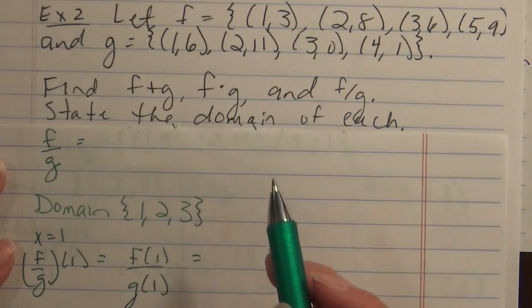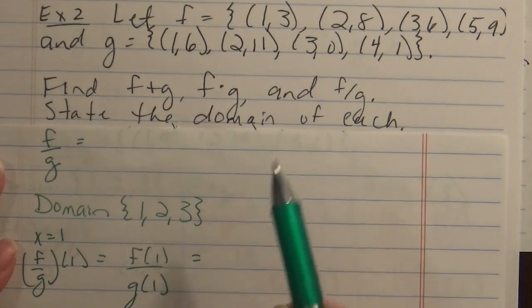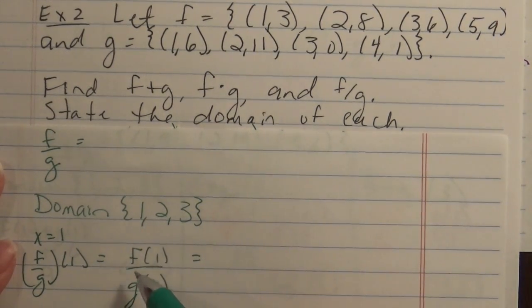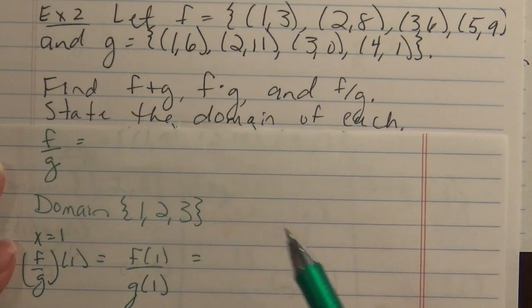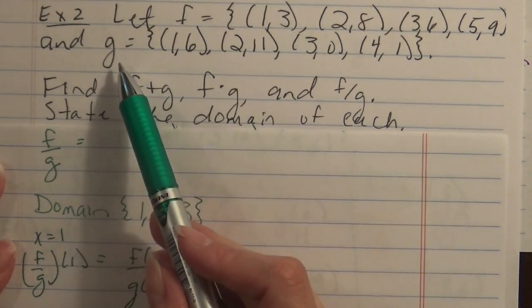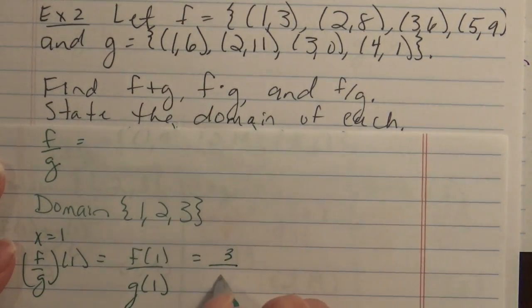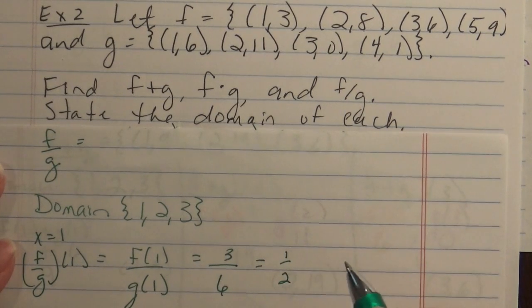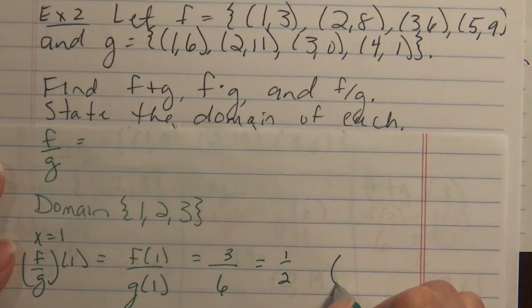What is f of 1? Again, these are the same values that we've already calculated. If you go to your f function, if x equals 1, y equals 3. To get g of 1, go to your g function. If x equals 1, y equals 6. And that 3 over 6 would reduce to 1/2. So that gives me the ordered pair 1, 1/2.